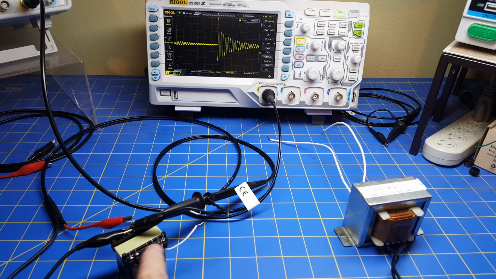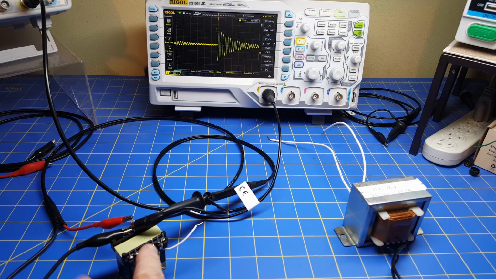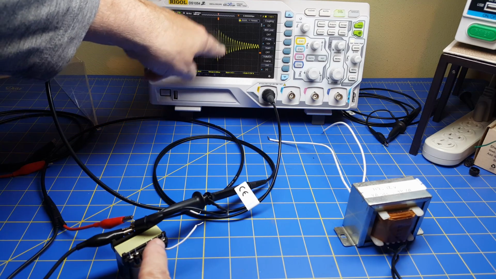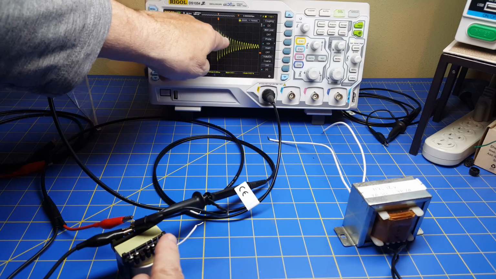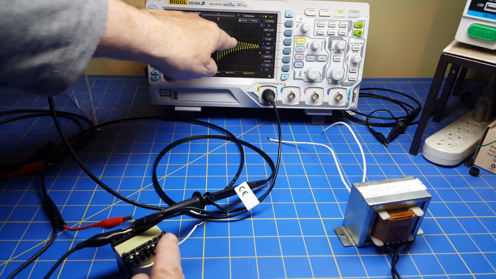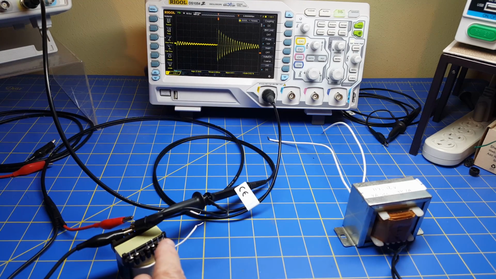What we're going to do is dig into that and see what's behind it and look at the basic concepts of how it works. And you can see here on the scope, we're generating a ringing waveform that we'll talk about, and that's what helps us, using the circuit, to determine whether the transformer is good or bad, or at least that's the concept.